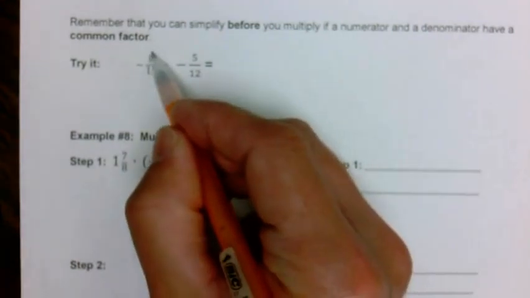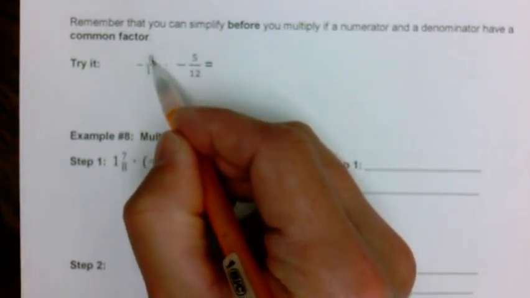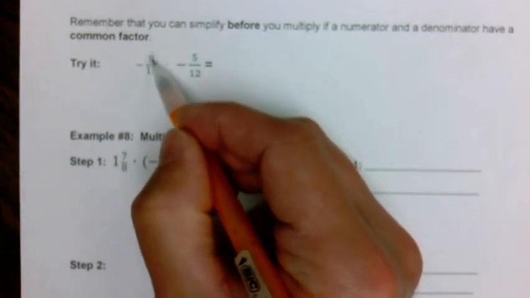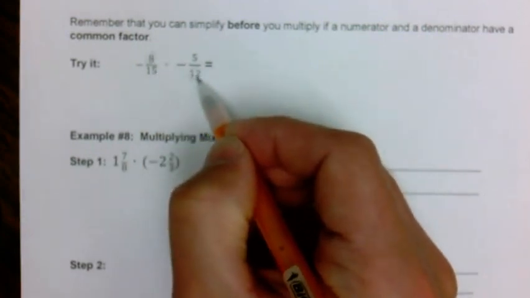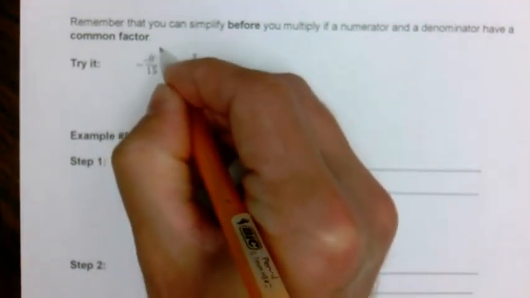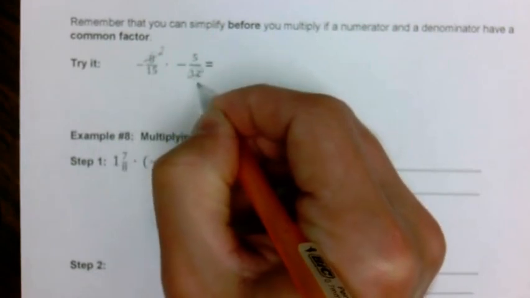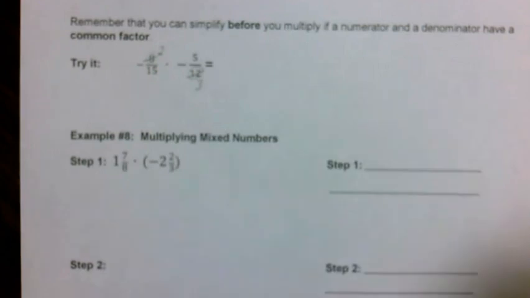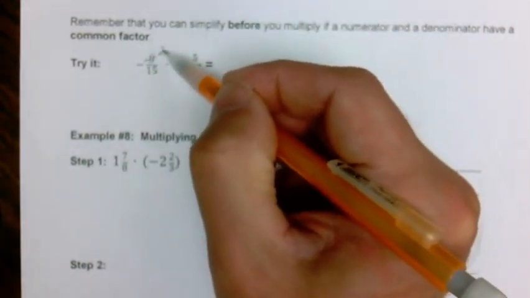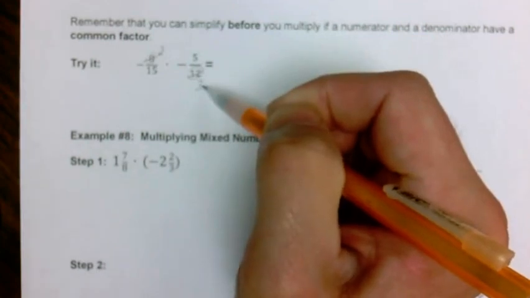This numerator of 8, well, 8 doesn't simplify with 15. They only have a common factor of 1. But 8 can simplify with 12 because those are both divisible by 4. 8 divided by 4 is 2. 12 divided by 4 is 3. And now if I look, 2 and 15 can't simplify. 2 and 3 can't simplify.